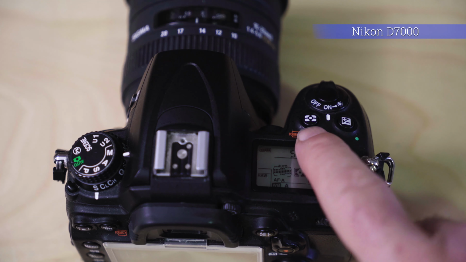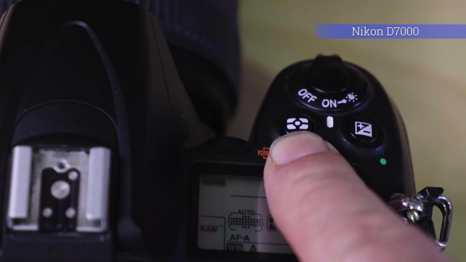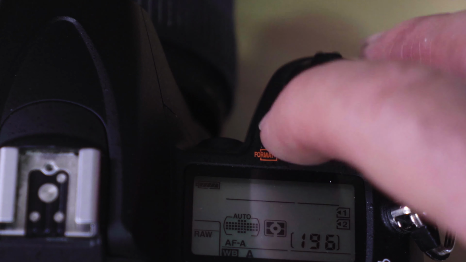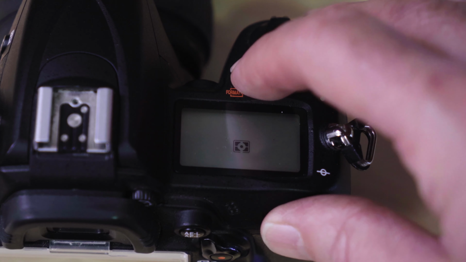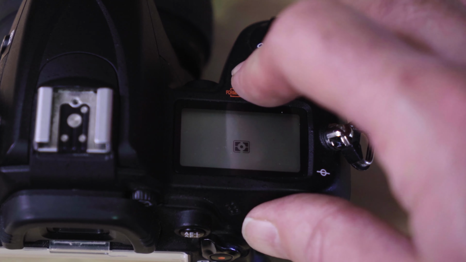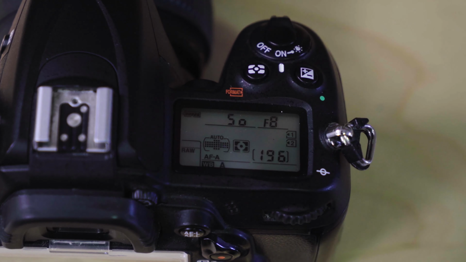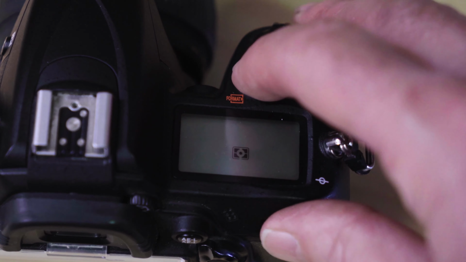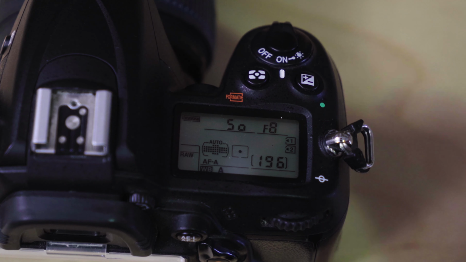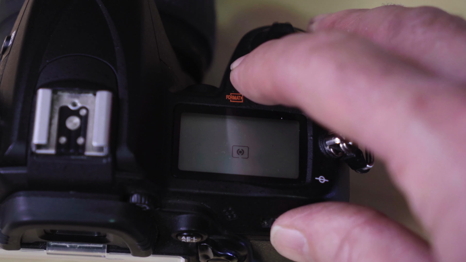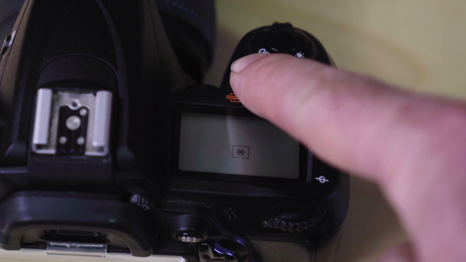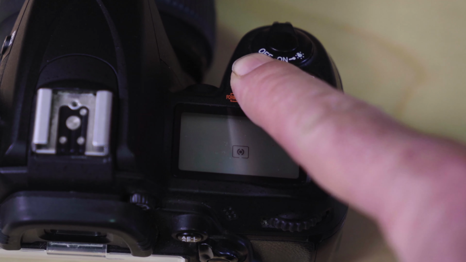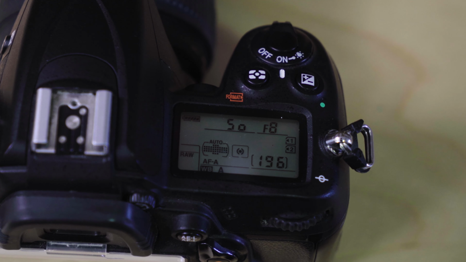So on the Nikon, I access the metering from this button here, and by pressing that and then turning the command dial at the back here, I can change the metering mode. So same symbol as before. So this is your evaluative, matrix or multi-metering. The next option is spot metering. And finally, there is the center weighted or center weighted average metering. And they work just in the same way as they did on the Sony in those three different modes.